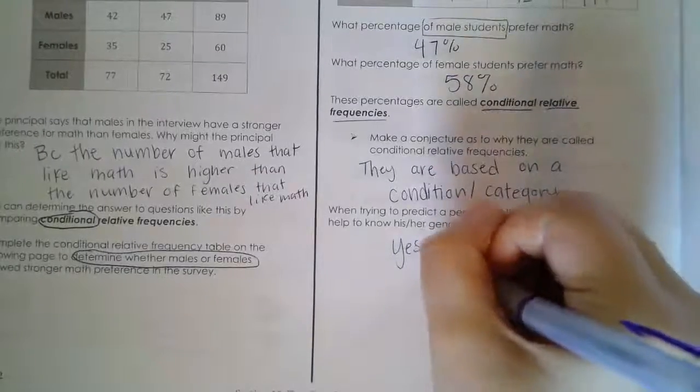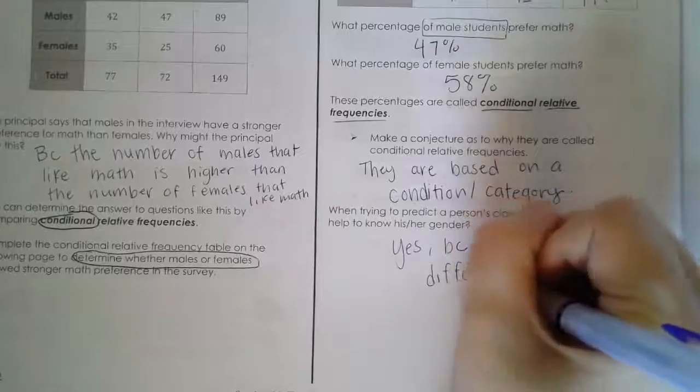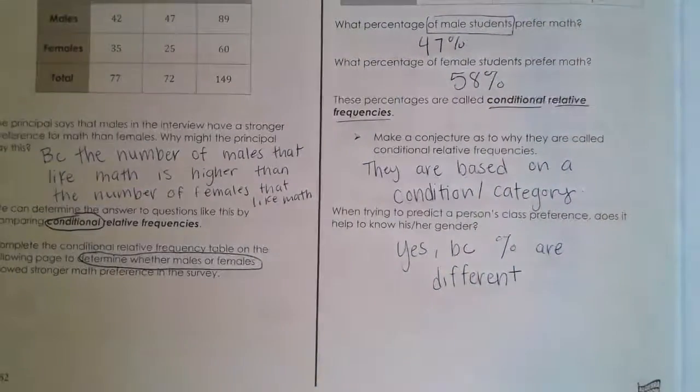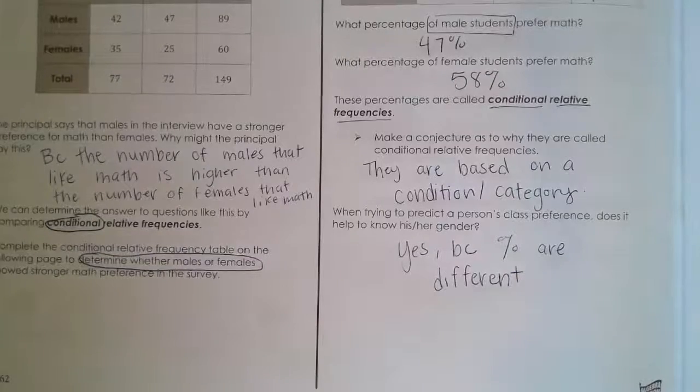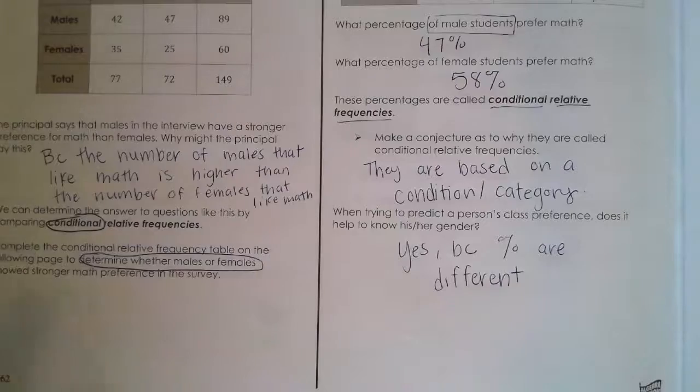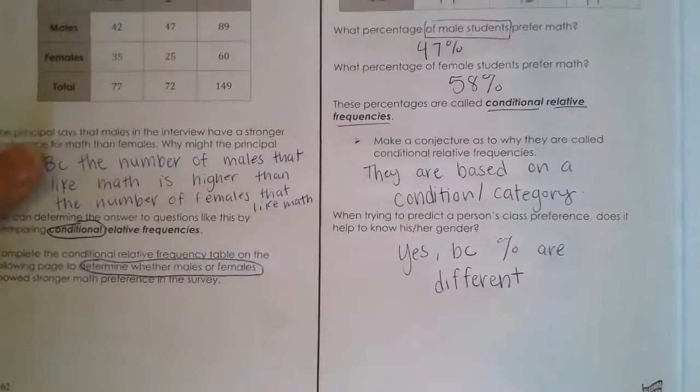Okay, based on the gender. Now, we are not stereotyping or anything else like that, but just based on this data, if we were trying to predict it, it would help to know his or her gender so that we would know the probability of whether they would prefer math or English or whatever.